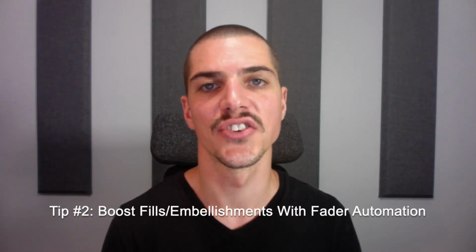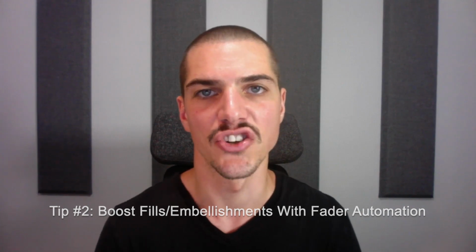The second automation tip I have for you is to boost fills and embellishments with fader automation. If there's a specific guitar lick that really demands attention but is sitting a little bit quiet in the mix, we can simply automate the volume of that specific embellishment in the mix before bringing it back down. That way we can draw special attention to that specific embellishment before bringing the track back down to sit appropriately within the mix. We can extend that concept to all other instruments and vocals.